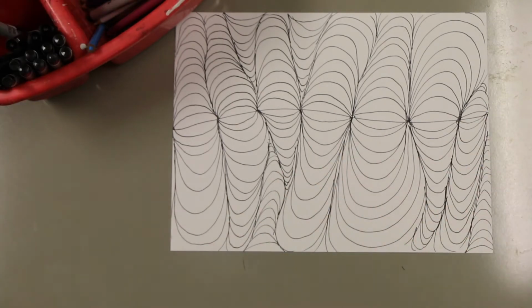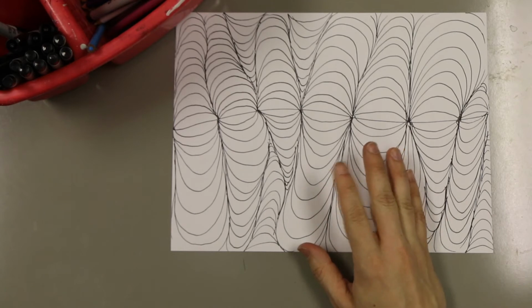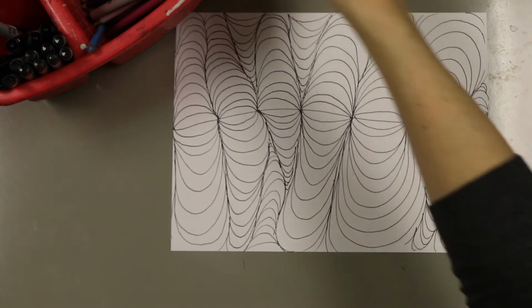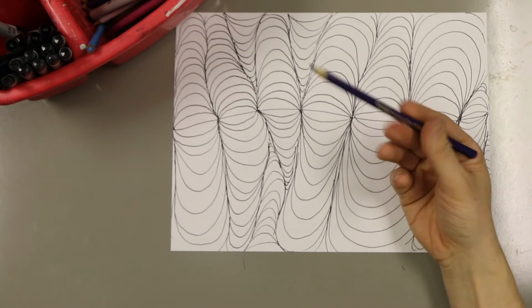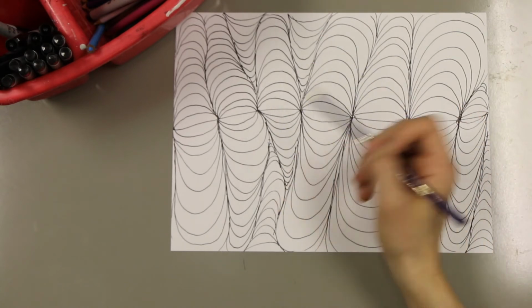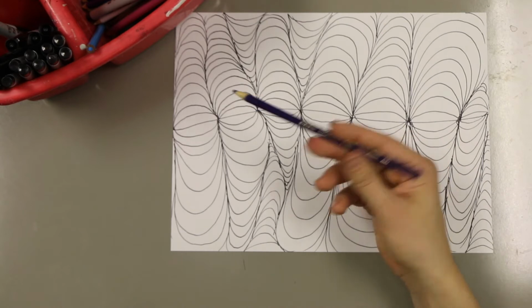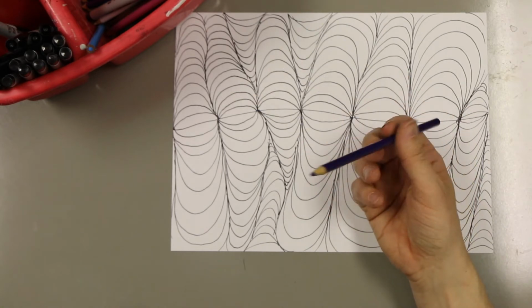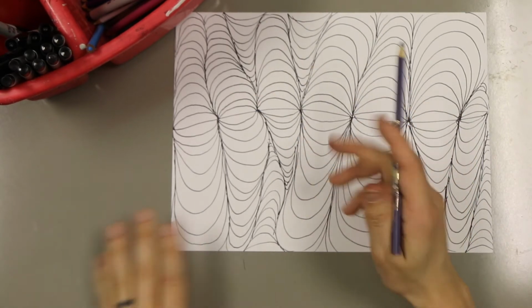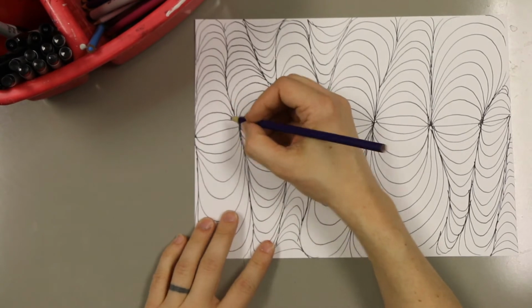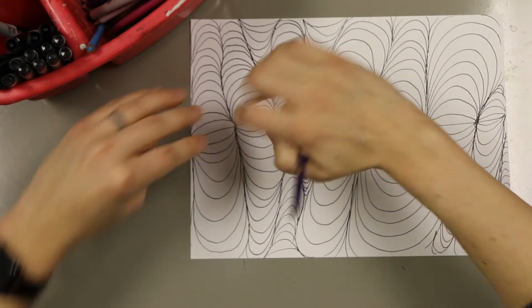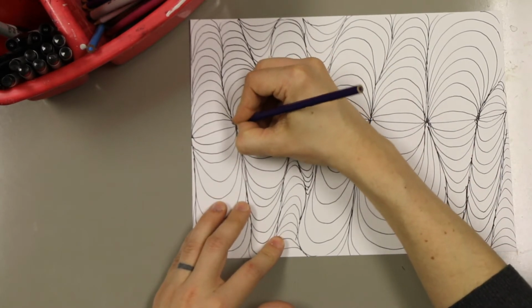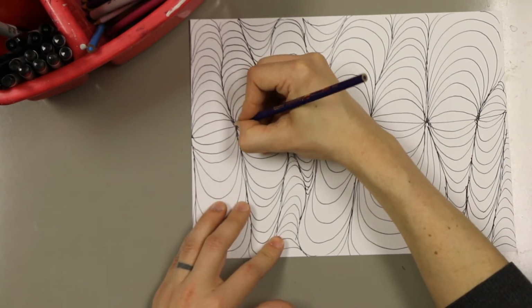Now I am ready for some color. I would suggest using something that can have different values, like a colored pencil or maybe a crayon. Anything that can allow you to get dark or light. Paint would work too. I think colored pencils are probably the easiest, or crayon. And here, what I'm going to do is I want it to look like where it's going in, it's going to be darker. And then as it comes to the middle, it gets lighter.